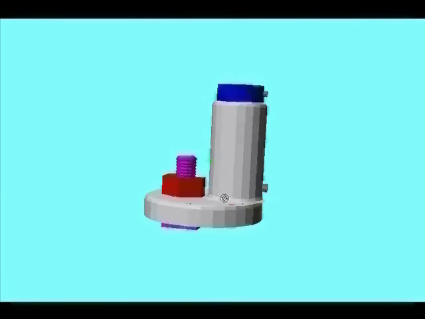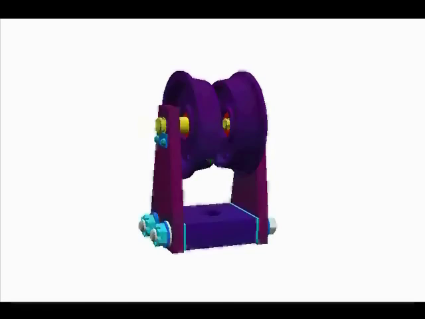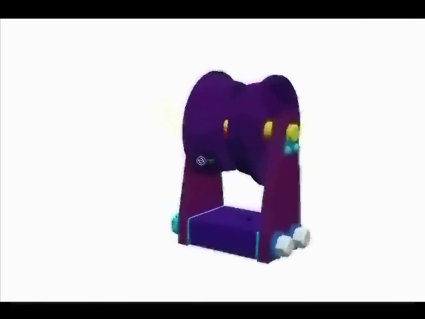Student solid model assemblies. Here are a couple of solid model assemblies created by some of my students. The detailed drawings from which these models were made are from the technical drawing book by Giesecke and others.